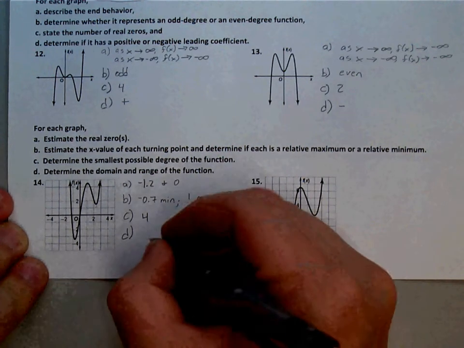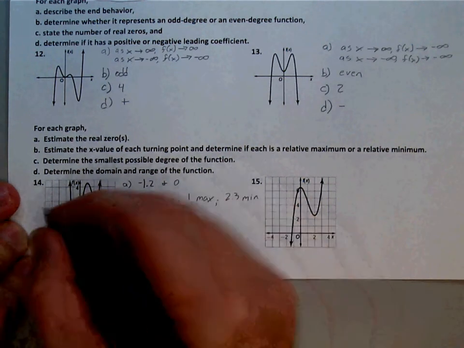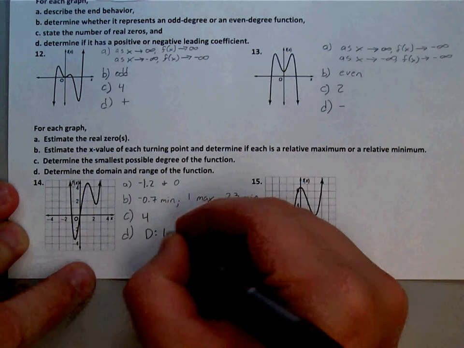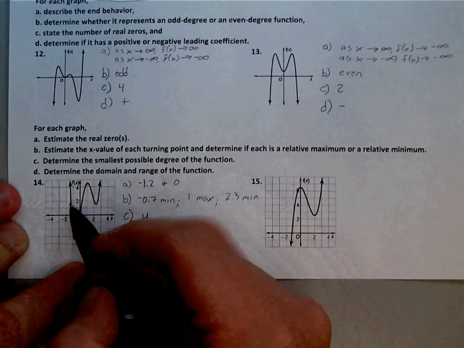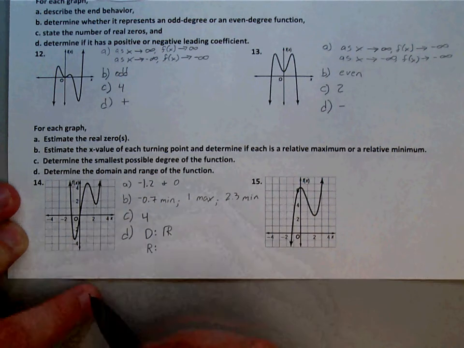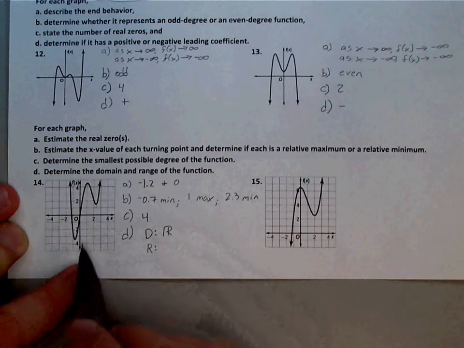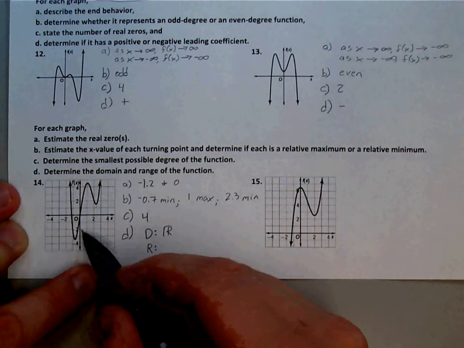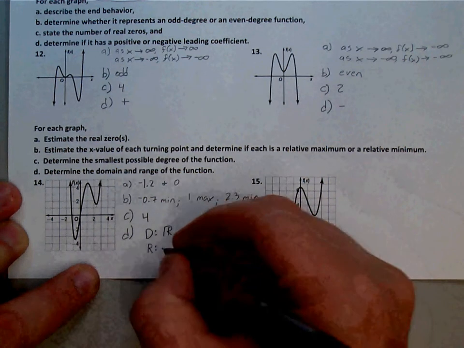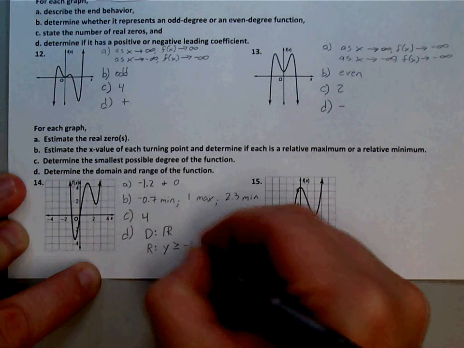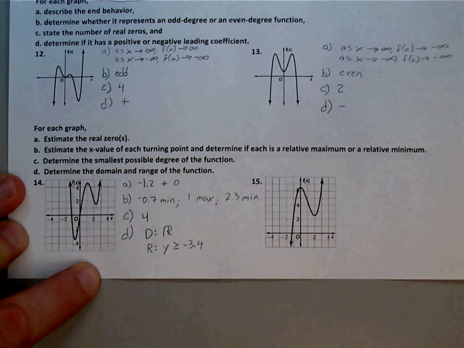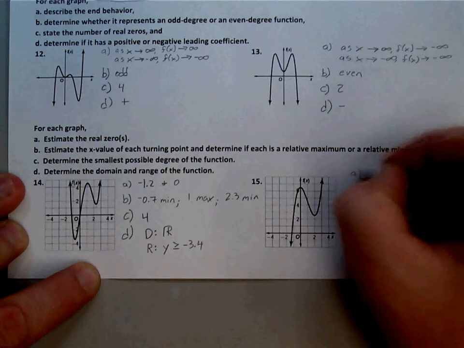Determine the domain and range. Domain, as it travels left, right, and keeps going forever, so all real numbers. For range, it looks like it's going up to infinity, but it's not going down to negative infinity. The lowest point is about negative 3.4 maybe, so y can be greater than or equal to that. That's my range.